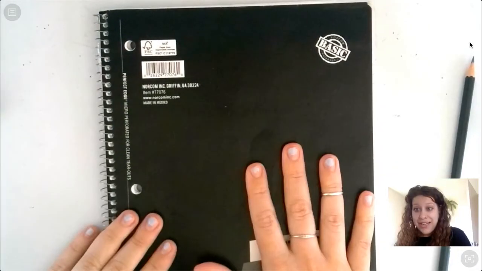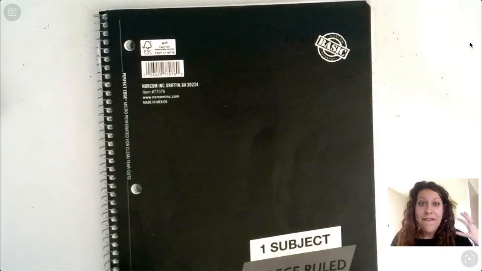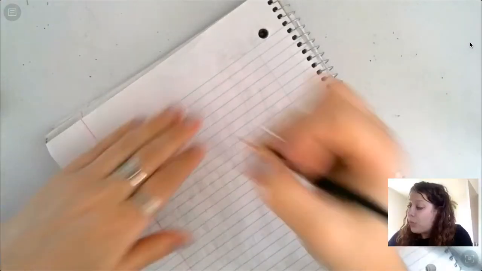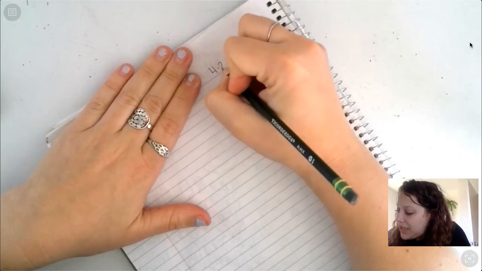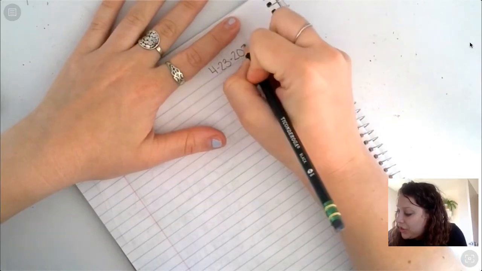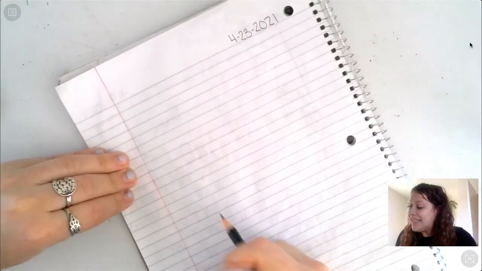All right, friends. So I have my writing journal and I have my pencil and I'm ready to get started planning the fiction elements of my new story. So the first thing I'm going to do is go through my notebook and flip to the next blank page. And here is the next clean page of my notebook. So I need to put the date. Today is April 23rd, or it is 4-23, and the year is still 2021. Awesome. Now that I have my date, I'm going to lay out my plan.